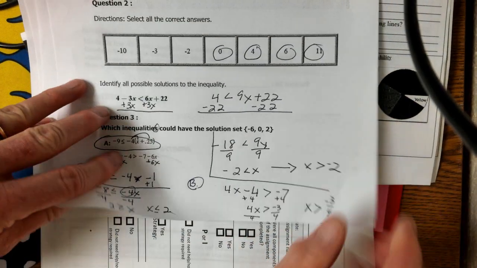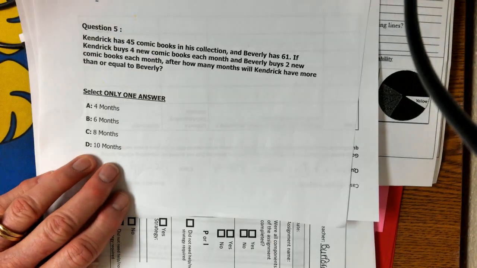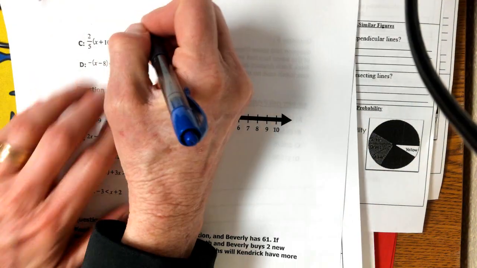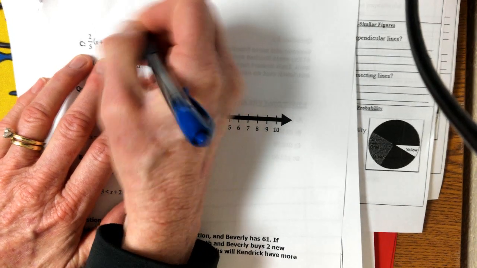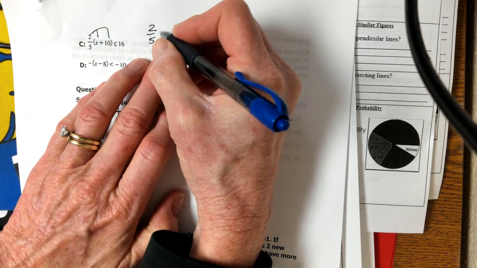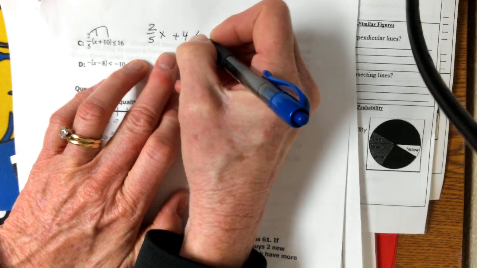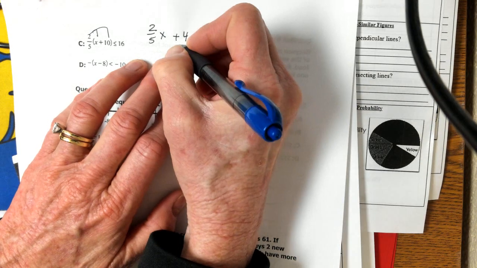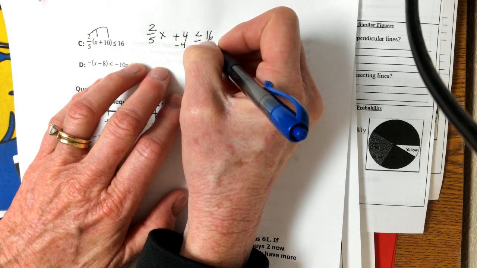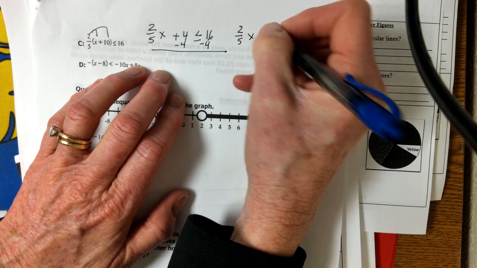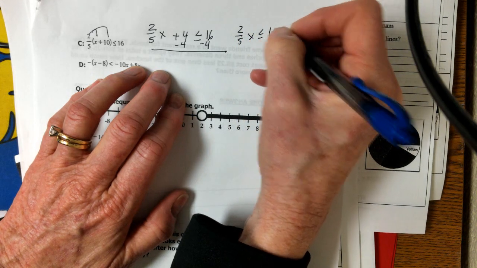All right, now let's go on to C and D, because we needed to try all of them. So on C, after you distribute, you get 2/5 x plus 4 is less than or equal to 16. You minus 4 on both sides. You get 2/5 x is less than or equal to 12.